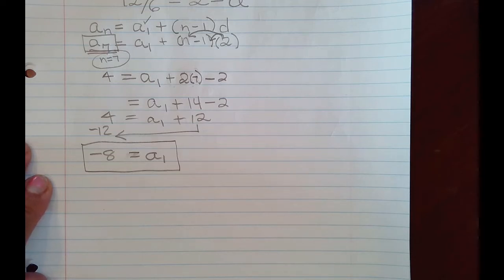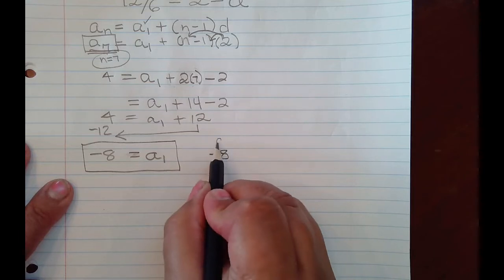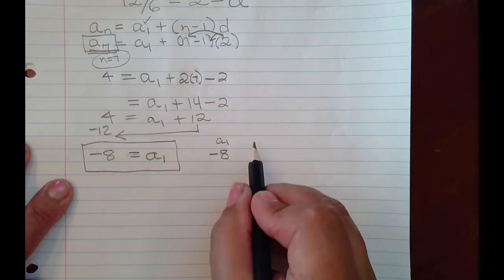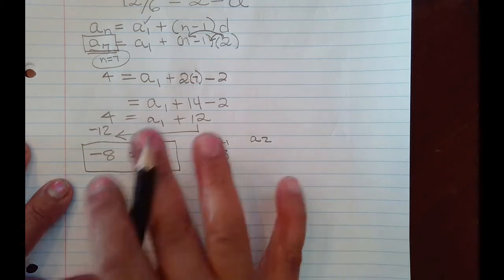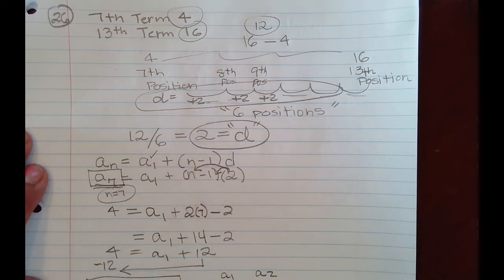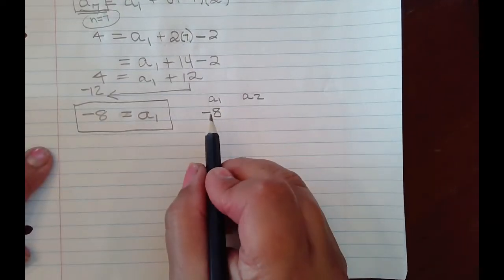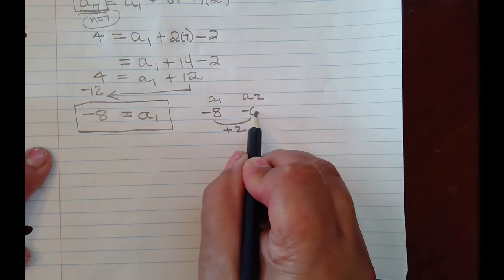I can also use that value to lay out the terms of the sequence, and then I can come up with a recursive formula. So this would be the first term in the sequence. This is a sub 1. And then a sub 2, well, the common difference was 2. We had figured that out way up here. So if I just add 2 each time, I'm going to get to the next value.